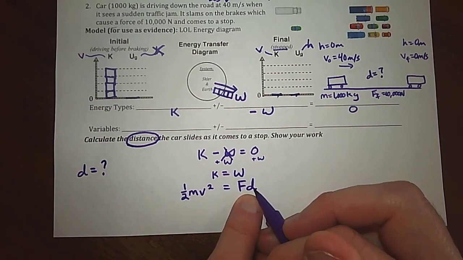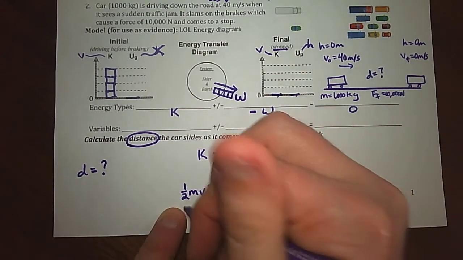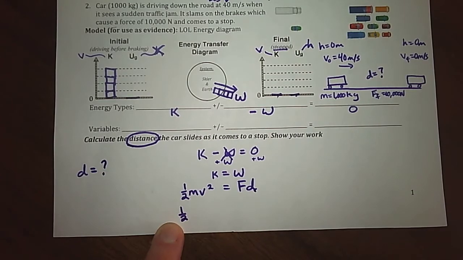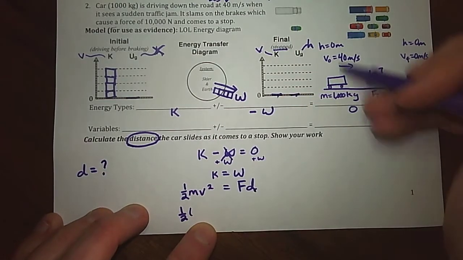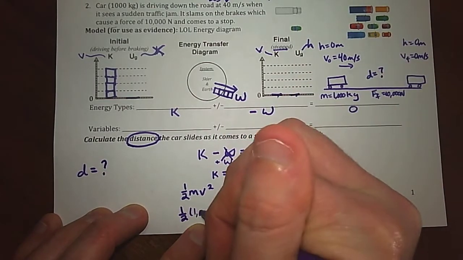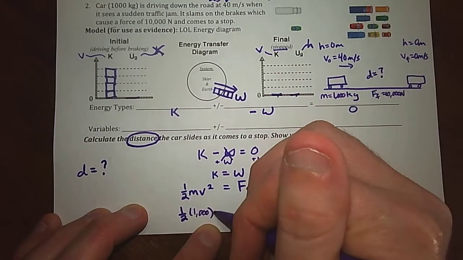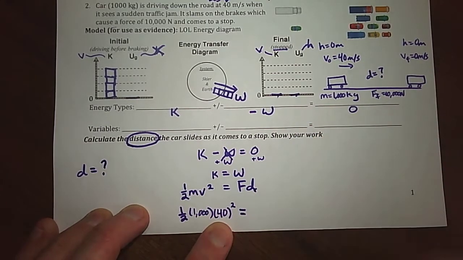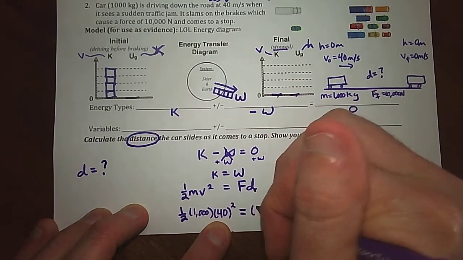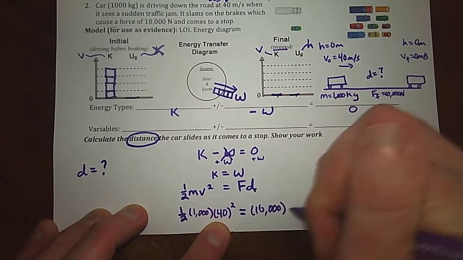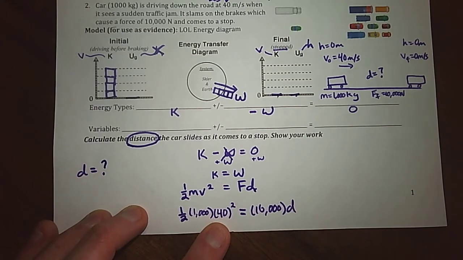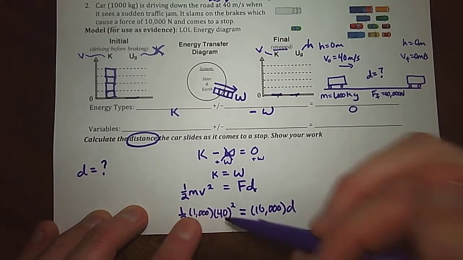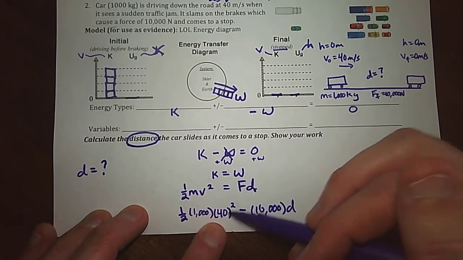So now I know I'm solving for distance, and I have an equation that has that variable. 1/2, my mass in this case is 1,000 kilograms, my initial velocity is 40 meters per second, and I'm going to square that value because it says so in the equation. And then my force is 10,000 newtons, and I'm solving for my distance. When I do the math, by order of operations I have to square this 40 first.